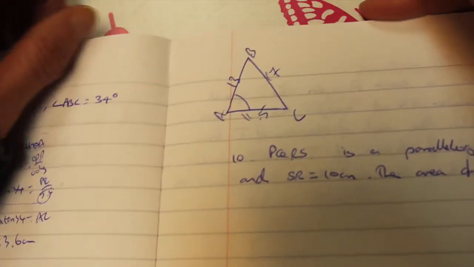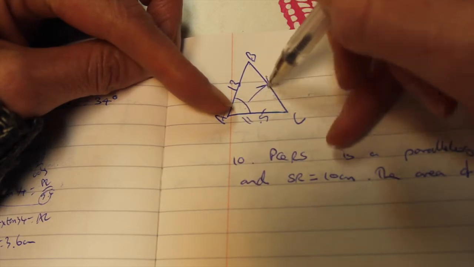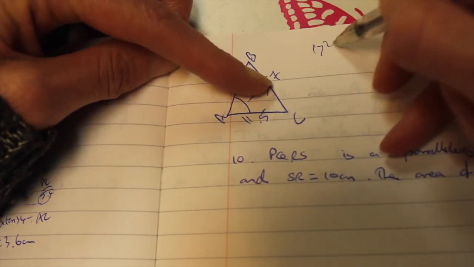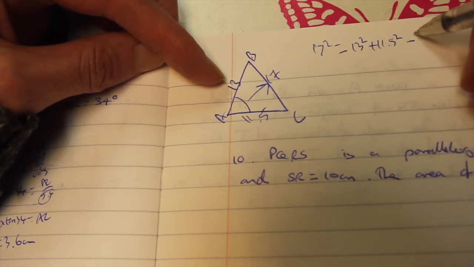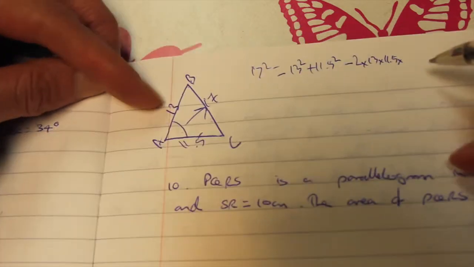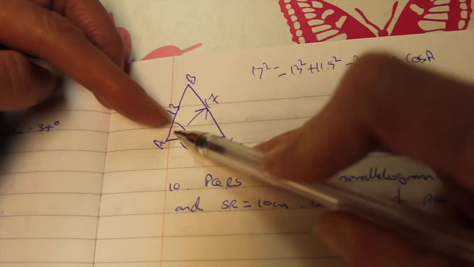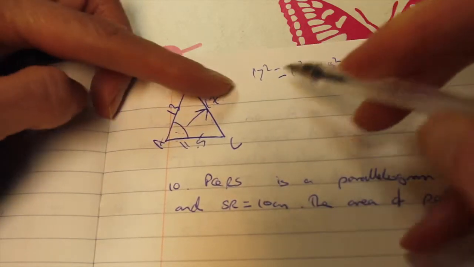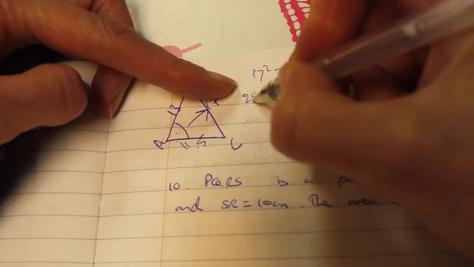So cosine rule. I want this angle, so I start with the side. So 17 squared equals the other two sides squared minus 2 times the other two sides times cosine the angle. Make sure they're opposites, start and the end. So 17 squared is 289.